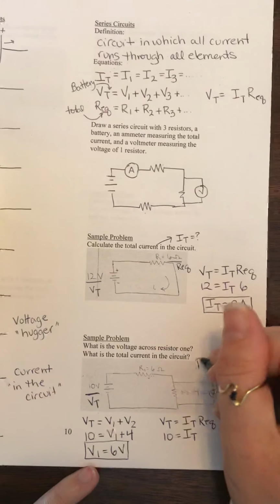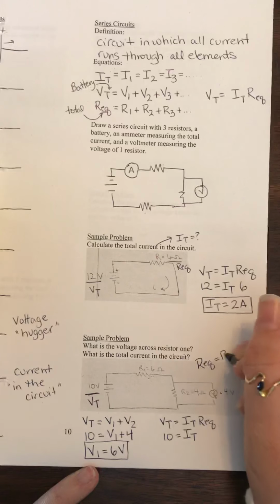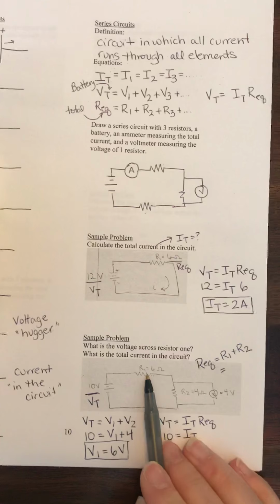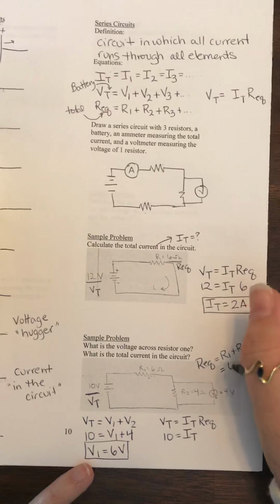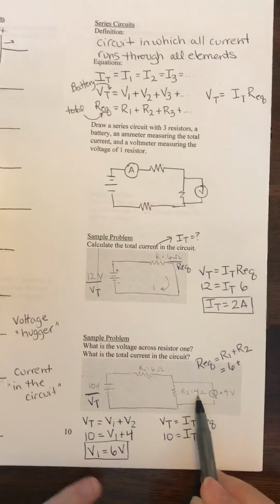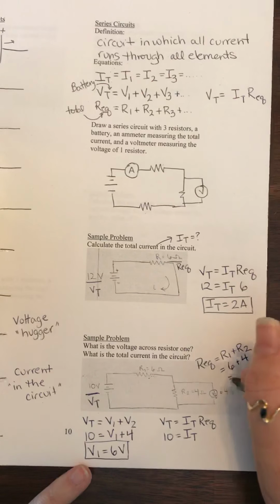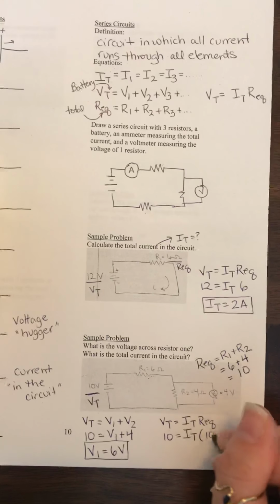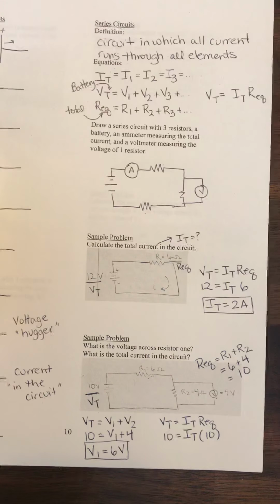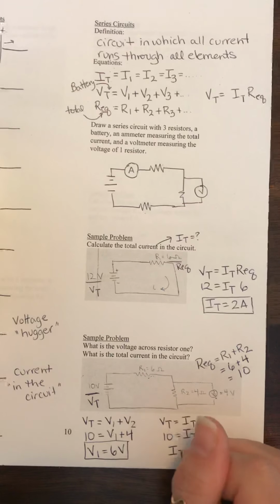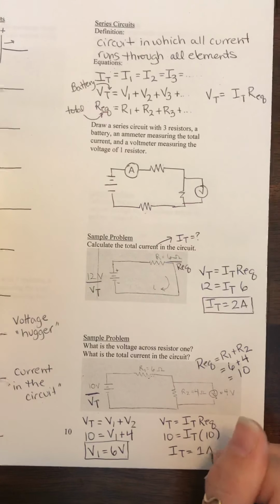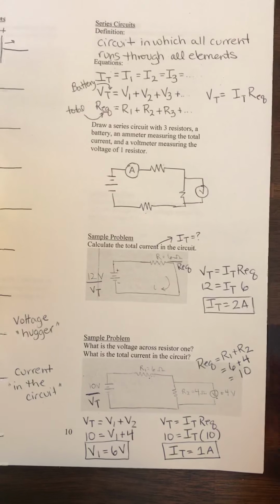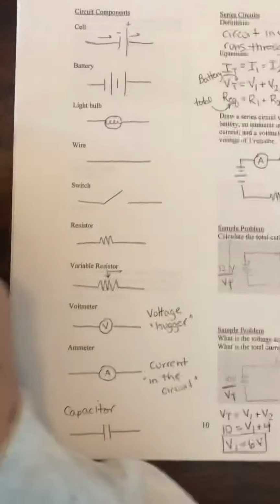Okay? So I'm going to come up here because I'm running out of room. So REQ equals R1 plus R2. Well, the resistance value of this is 6. And the resistance value of this is 4. So this is going to give us an REQ of 10. Or I put 10 in there. And then I should find that IT is equal to 1 amp. Again, you could have done this a different way, so don't worry if you didn't do it the same way as I did. All right, flipping the page here for a second.